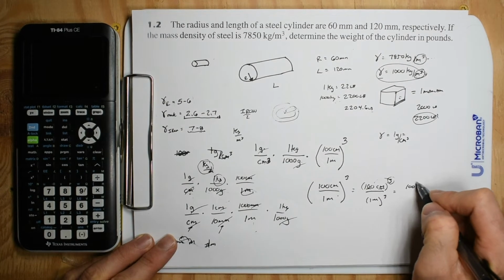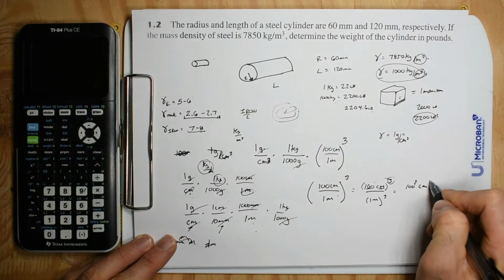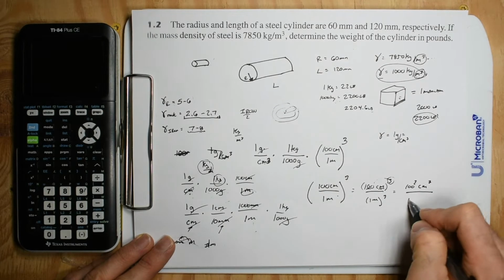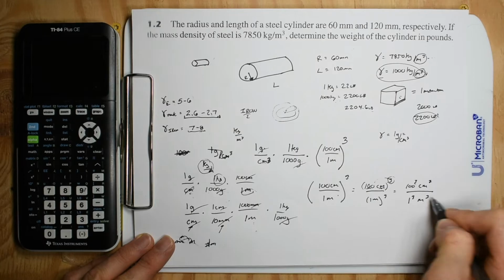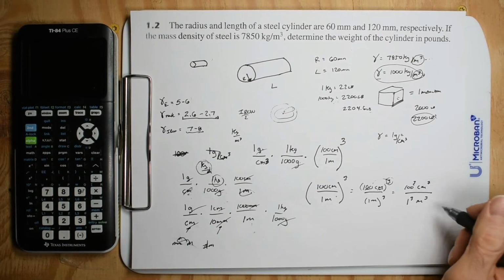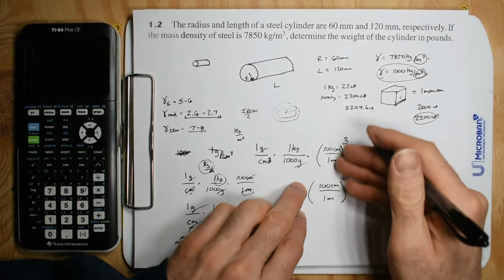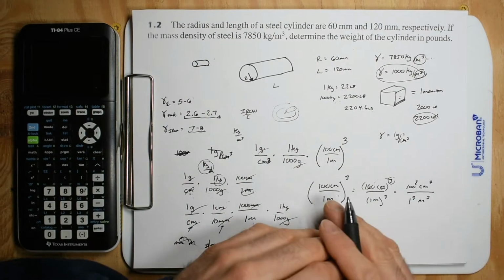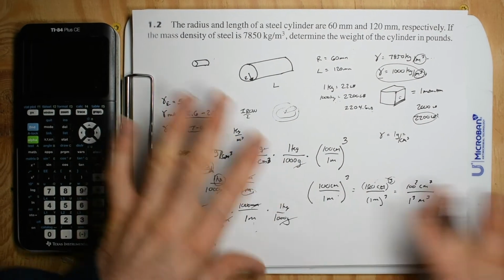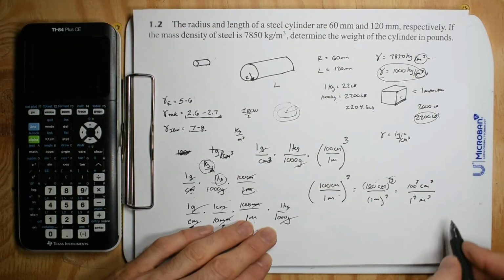So now we have 100 cubed, centimeters cubed, divided by 1 cubed, meters cubed. I just wish in engineering someone showed me this, because this is where you get tripped up. You should find 5 different ways to get to the answer.